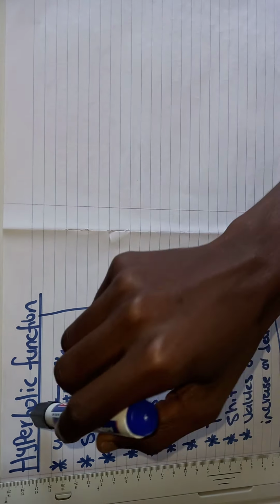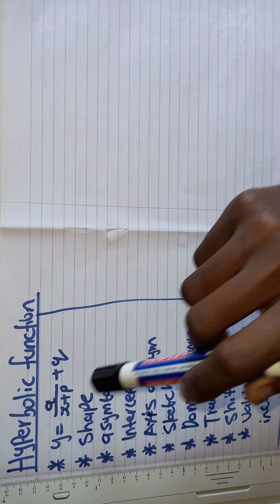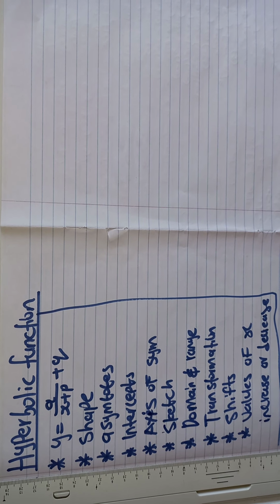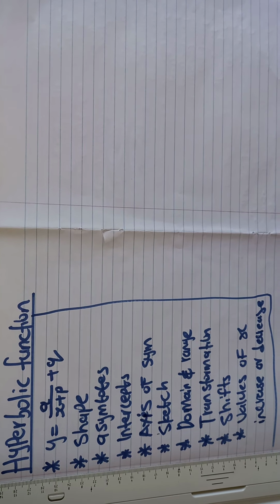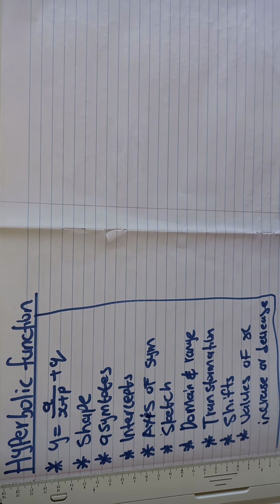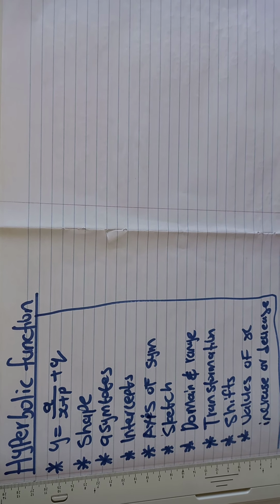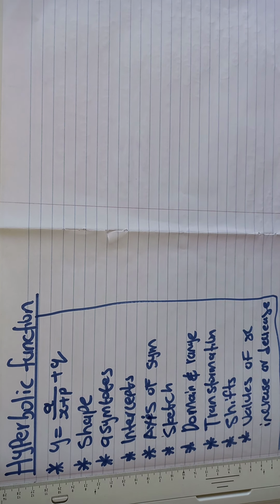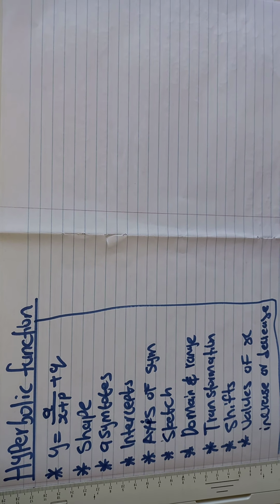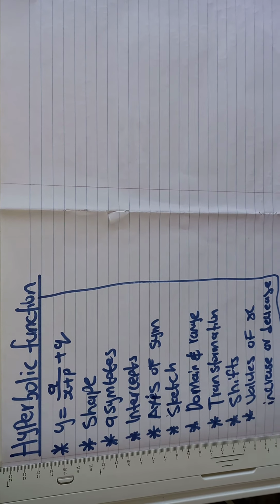So here, as you can see, we have a over (x plus p) plus q. A tells us about the shape of this graph, and then p tells us about x values in this graph. Q also represents y values in this graph. So for now I'm gonna draw this shape and explain how a affects our graph.